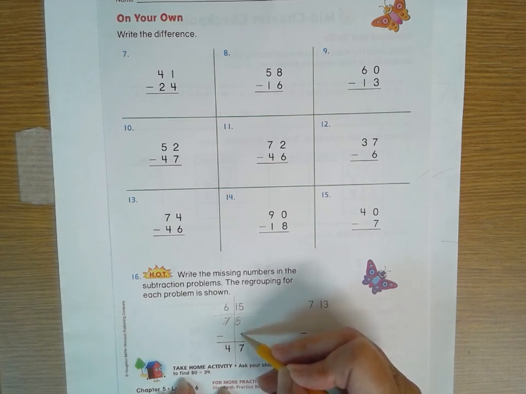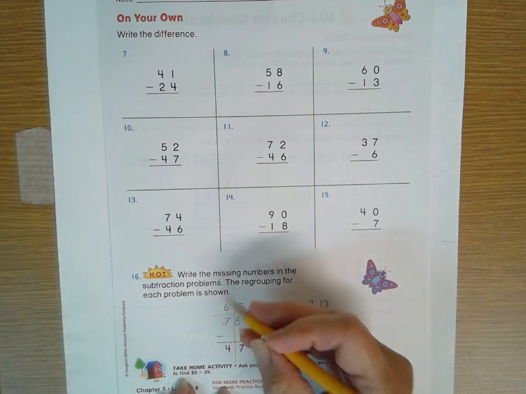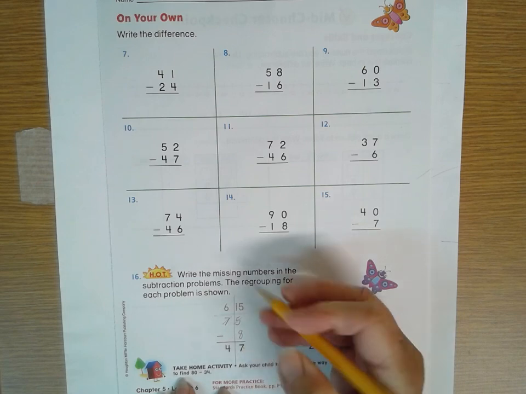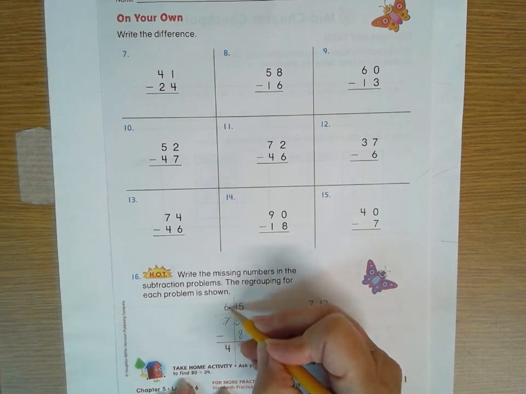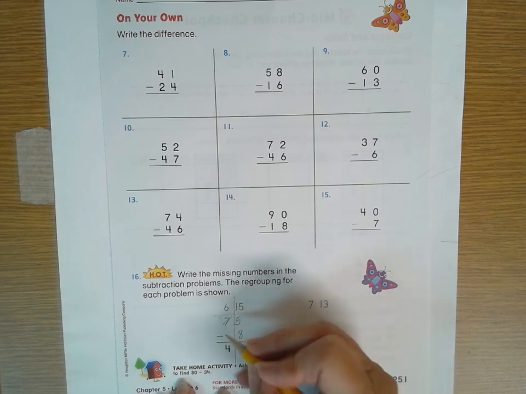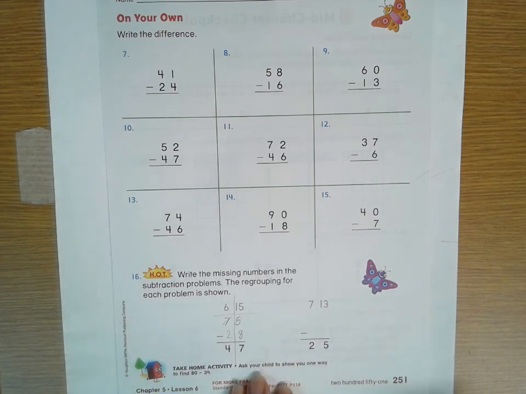What do we subtract from 15? 15 minus 8 will give us the 7. And we have 6 tens after we regrouped. So what do we subtract here to end up with the answer of 4? 6 minus what is 4? 6 minus 2.